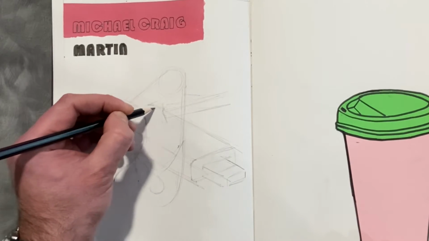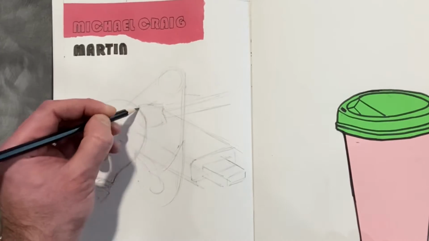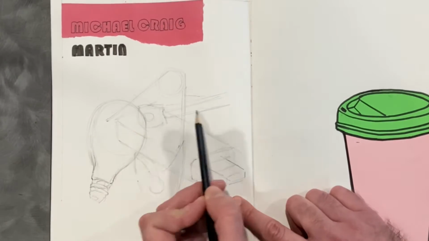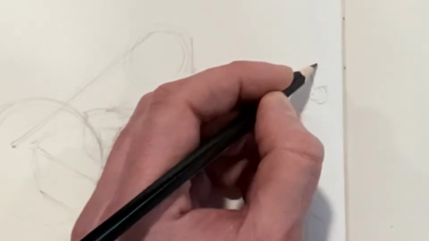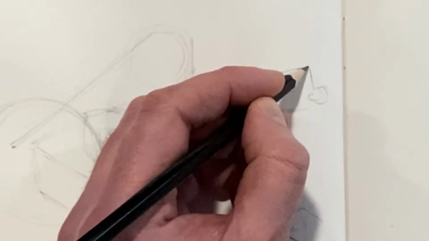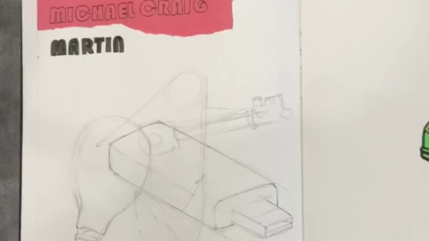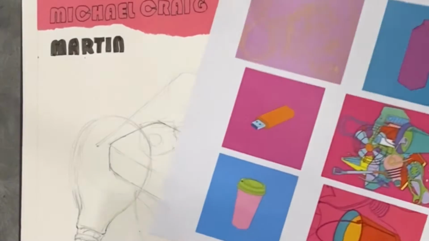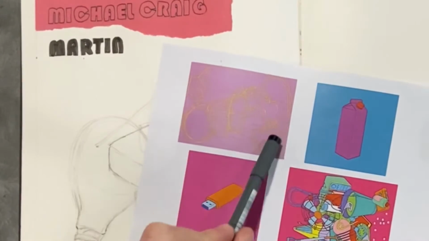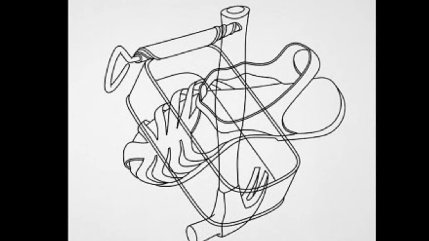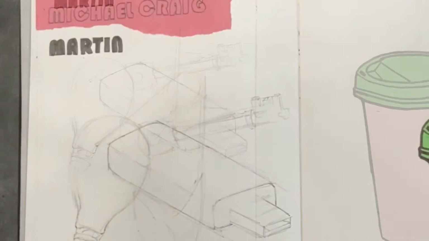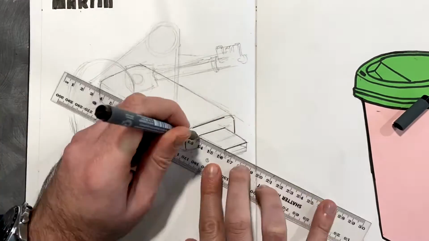So as I carry on sketching on here, I'm doing a key, I've got a paper clip and a light bulb. All of these objects are all different scales. You never see a paper clip the same size as a light bulb, and that's what Michael Craig Martin does. And you can see there, he plays around with scale and overlaps them in certain ways to make interesting shapes between them.